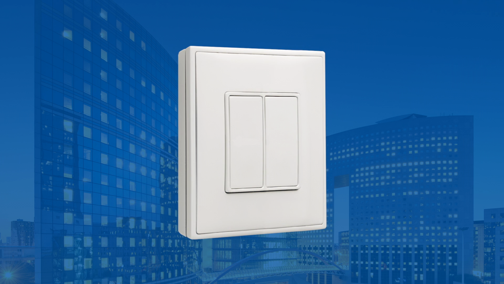For the double rocker switch, the left rocker has the same function as the single rocker. The right rocker can be used to deploy scenes. Press up to activate scene A and press down to activate scene B.